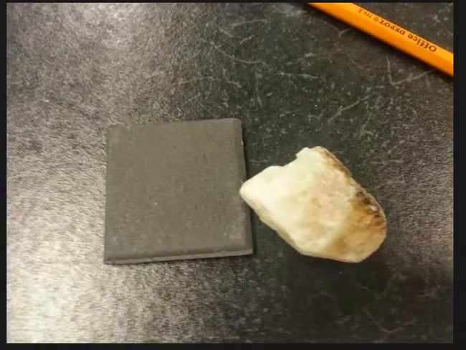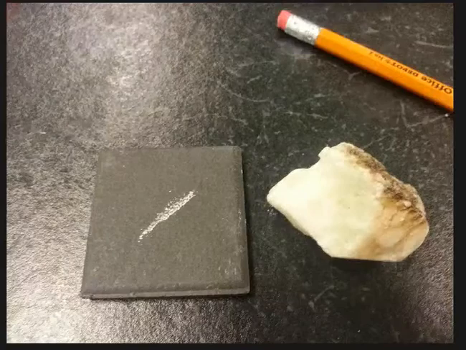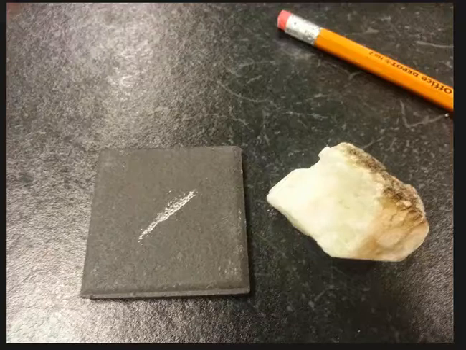Now one last test that we run is the streak test, where we take the mineral and we just rub it once on the streak plate. Let's see what we get. So we do that, and we can see that the streak on this is white, which is something else that we can include on the data table.